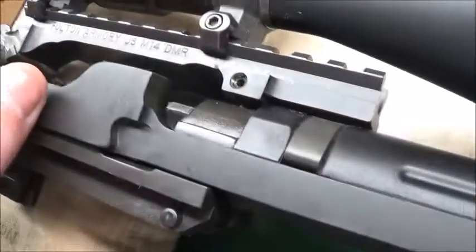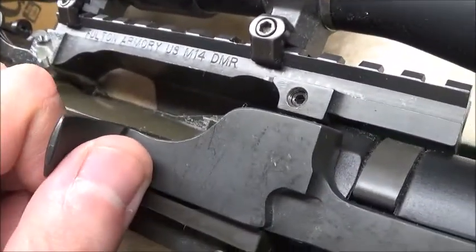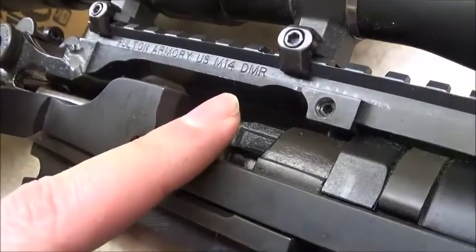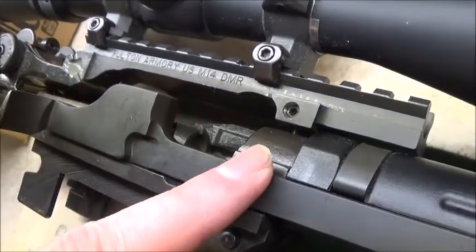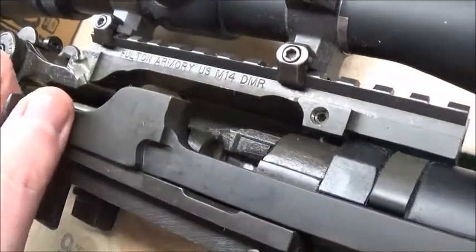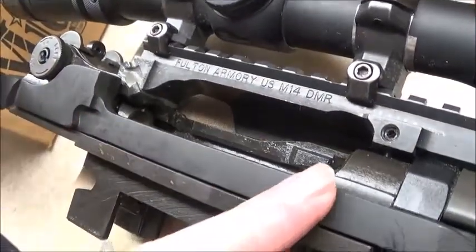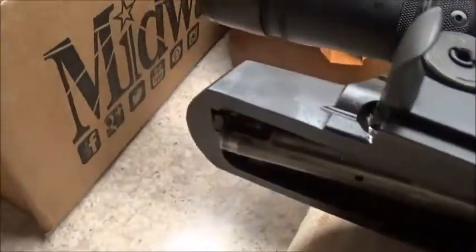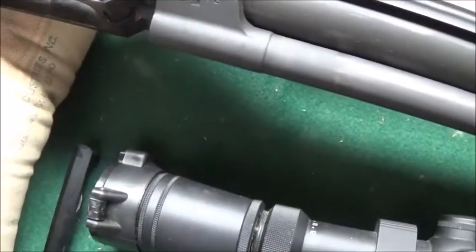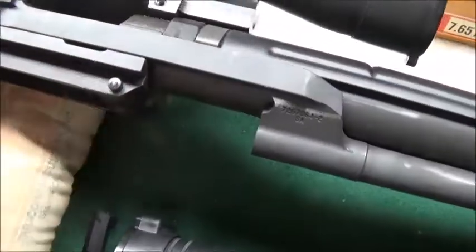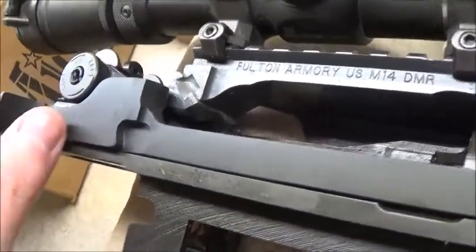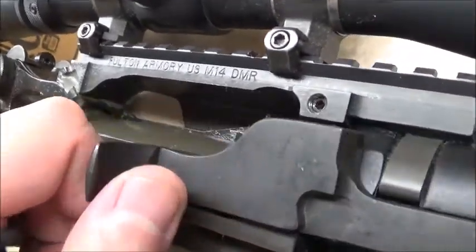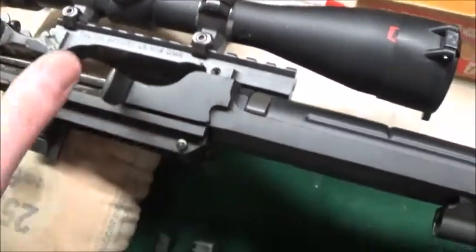The op rod then takes the bolt from its closed position and pushes it back, which will cause the bolt on the M14 to extract the shell. Okay, so it went back, the shell is extracted. It goes back here to the back of the receiver. The recoil spring and guide rod that it has will flex and bring the bolt back up. It will scoop a new round out of the magazine, chamber it, and be ready to go again.